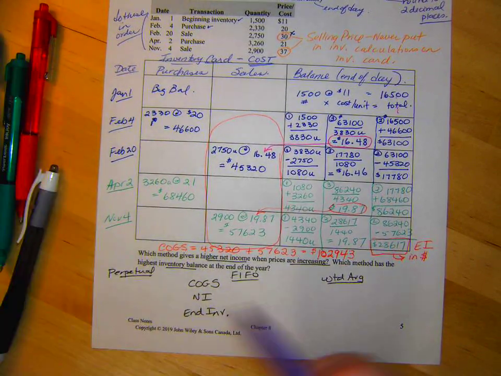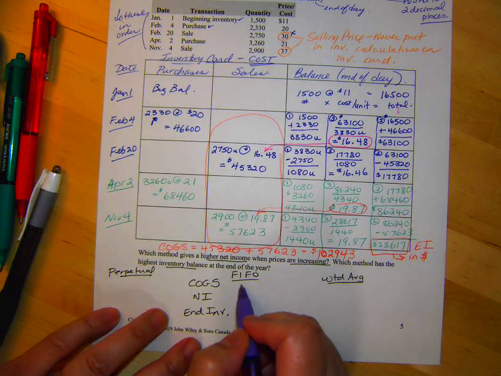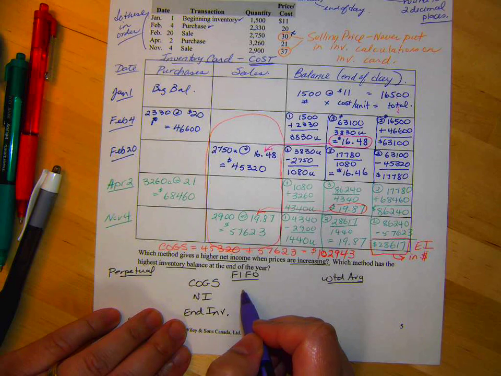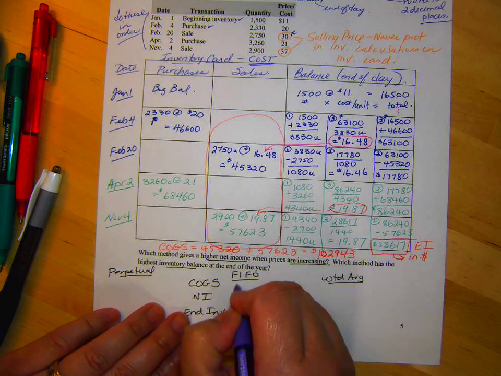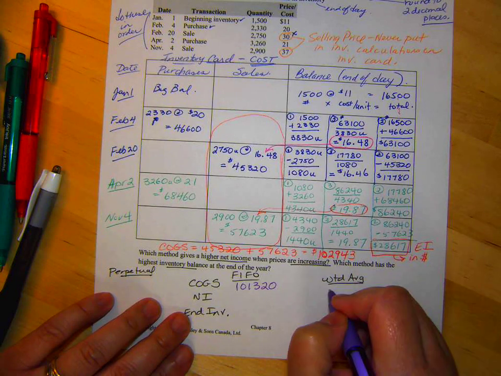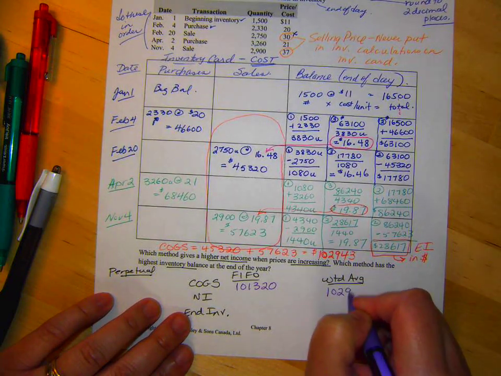So FIFO cost of goods sold, if you look back, it was 101,320. And weighted average was 102,943.